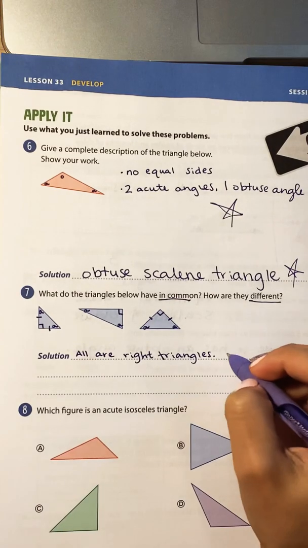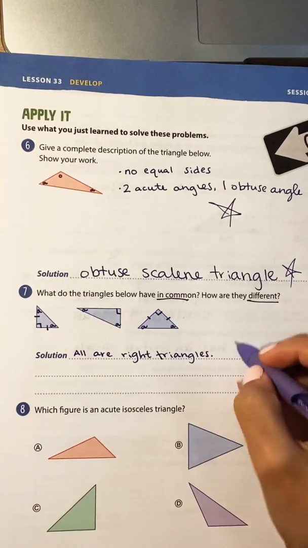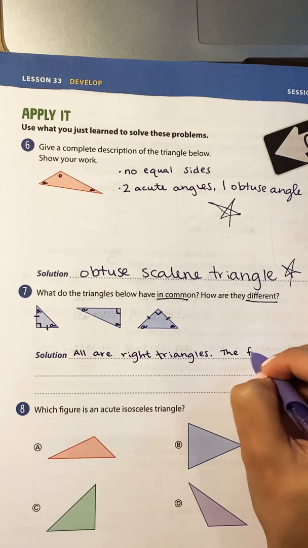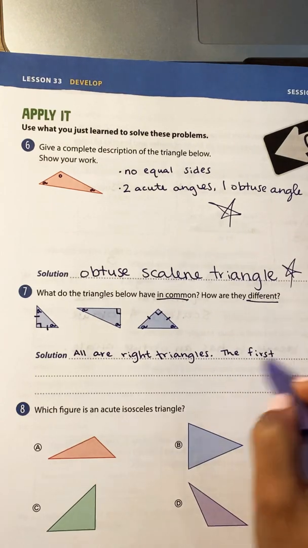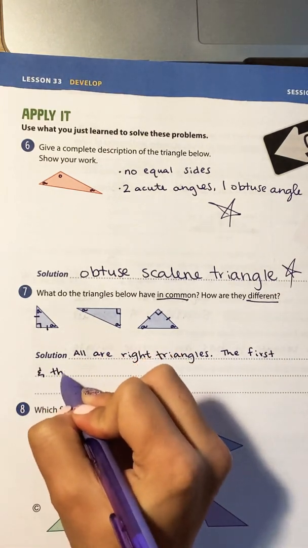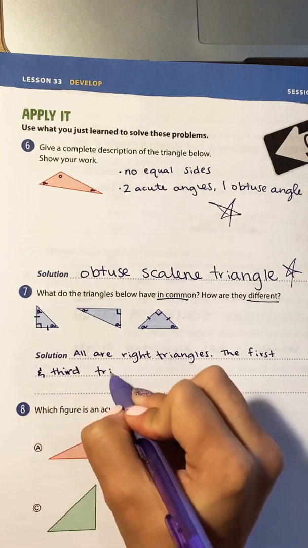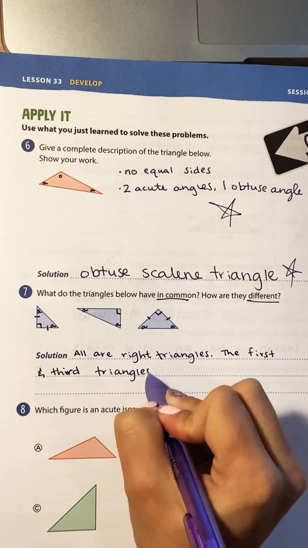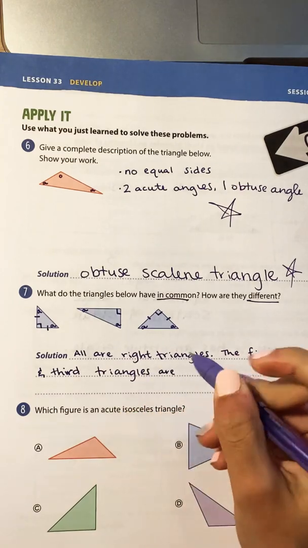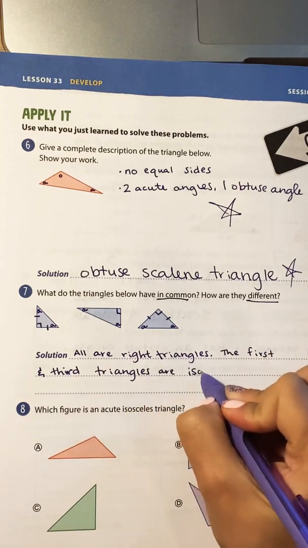Okay, so the first and third triangles are isosceles.